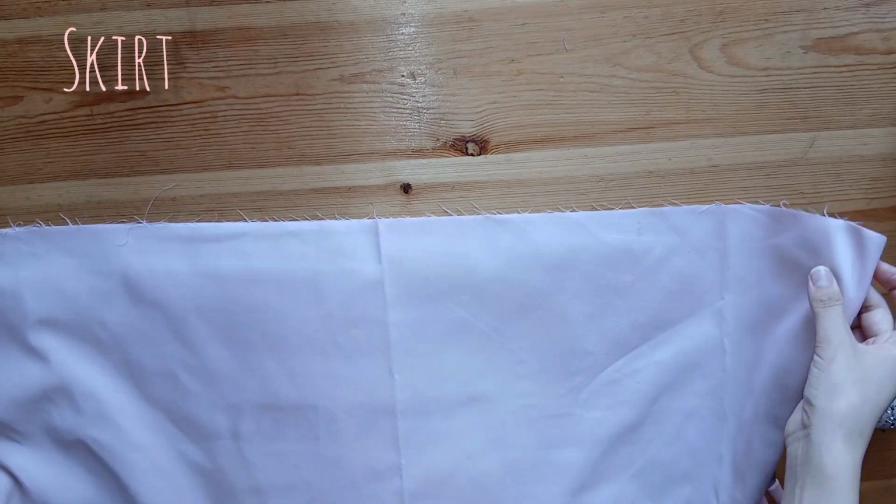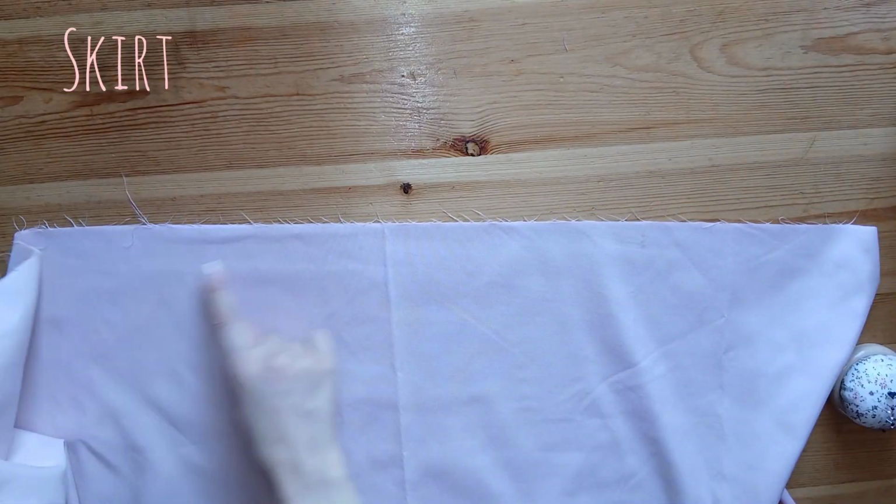For the skirt, it consists of two pieces, a front and a back.